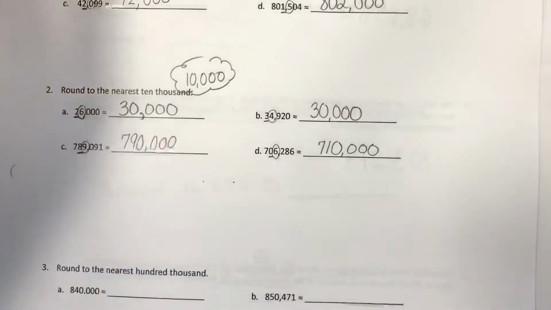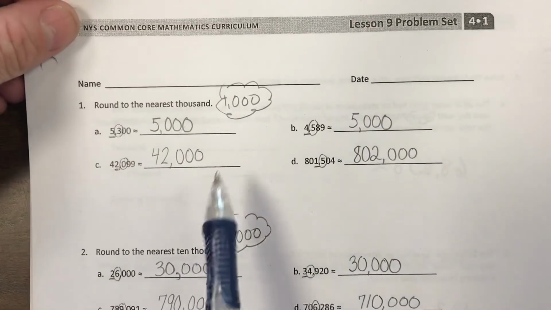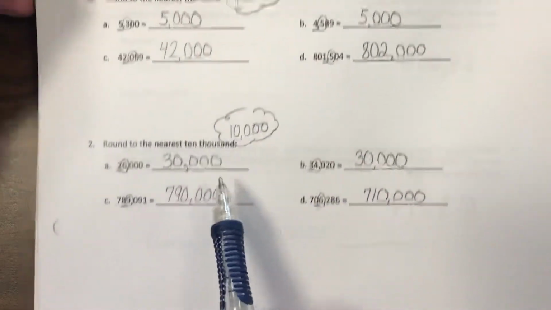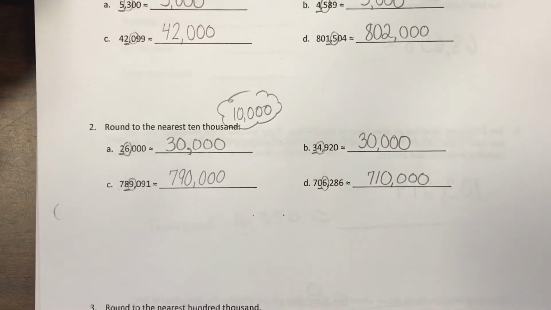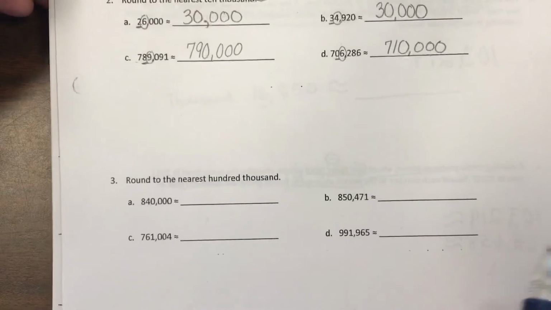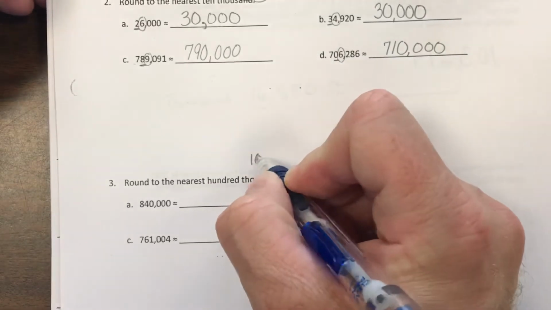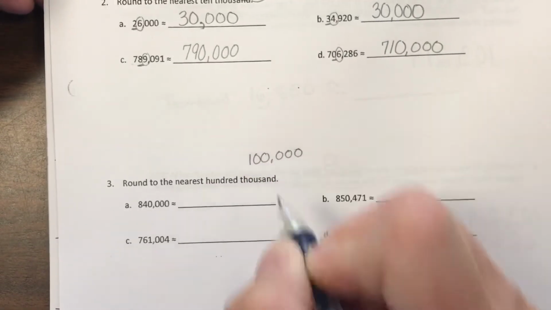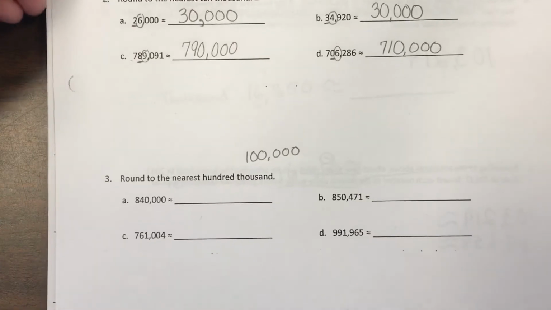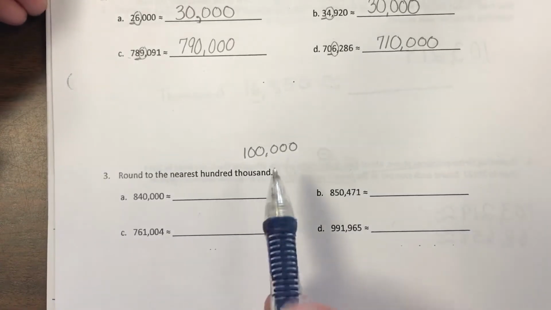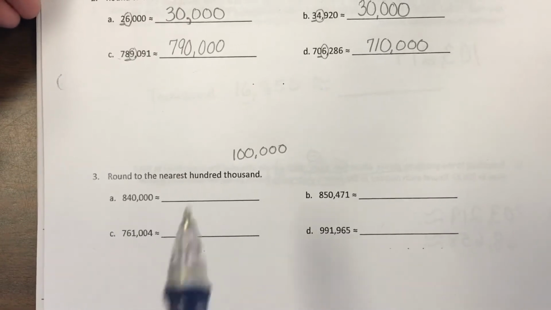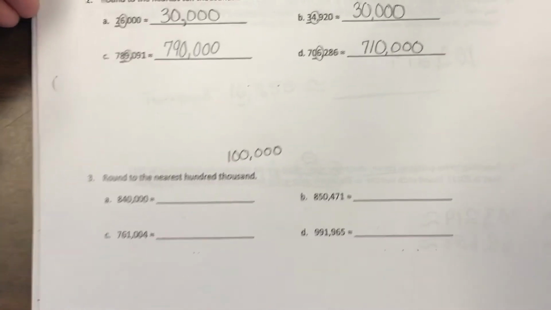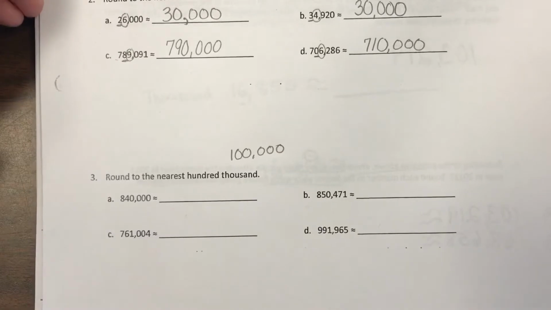So again, look at how this changed a little bit. The first 4 are going to the nearest 1,000. Then we're going to the nearest 10,000s place. All right? And the last 4 that we're going to do here is the nearest 100,000. That means those have 5 zeros. So all my answers, boys and girls, should have 5 zeros at the end of it. And if they don't, I'm doing it wrong. Hopefully I don't do it wrong.